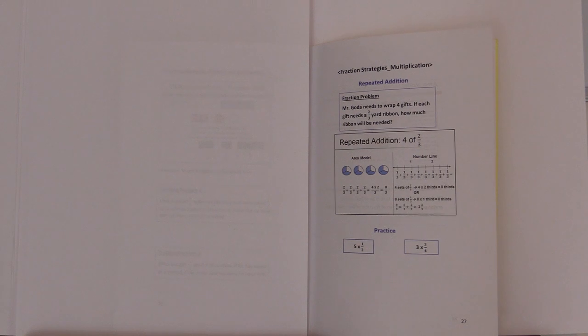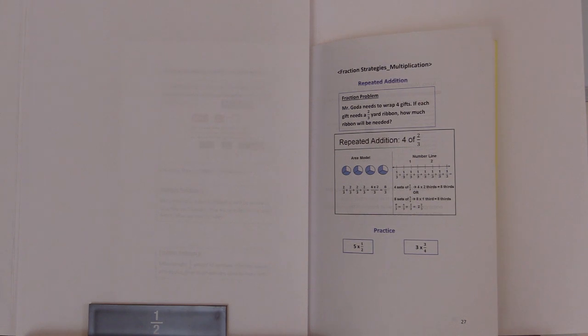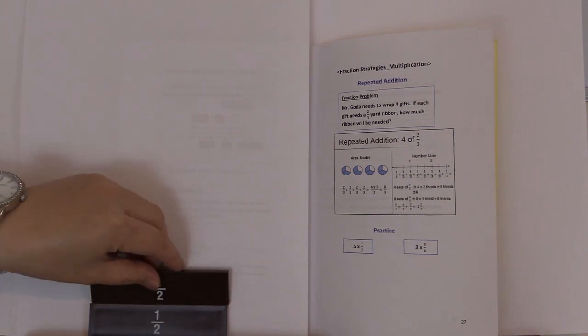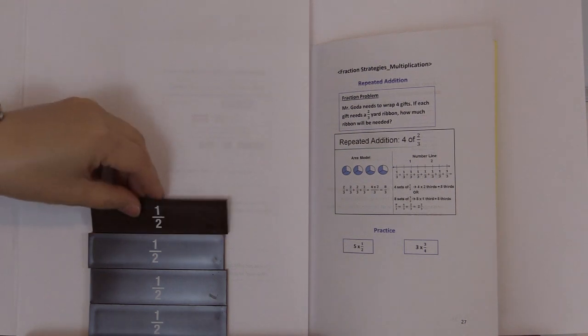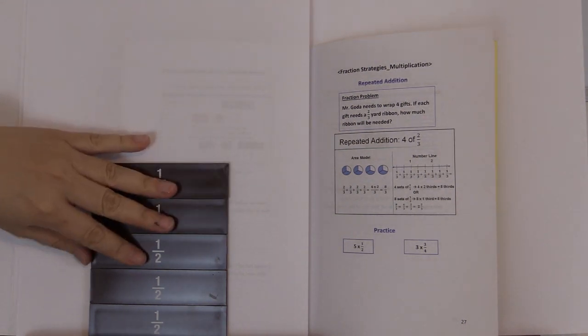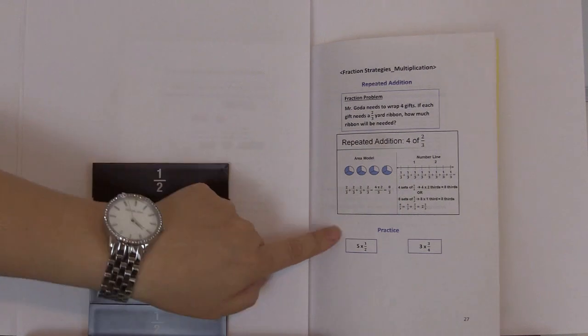5 times 1/2. That means 5 groups of 1/2, right? So I'm going to have 1/2 here. How many groups of 1/2 do I need? I need 5 groups of 1/2. So I'm going to keep adding 1/2 and 1/2. How many times? 5 times. So here, this is 5 groups of 1/2, as we stated.